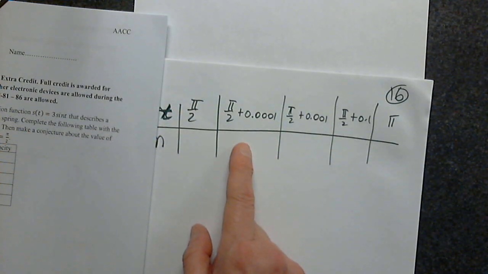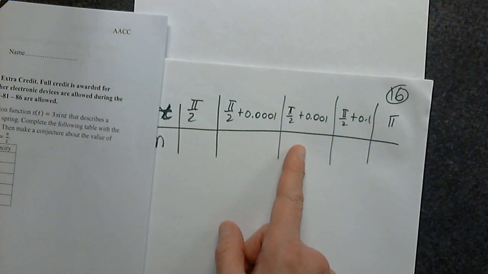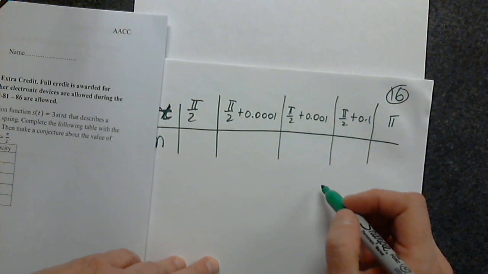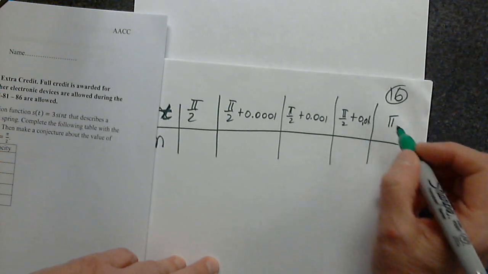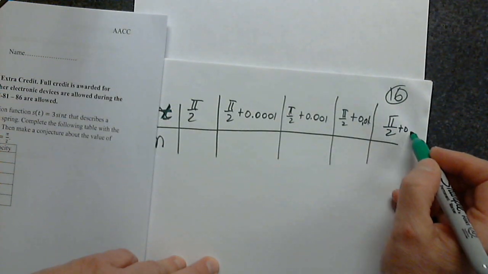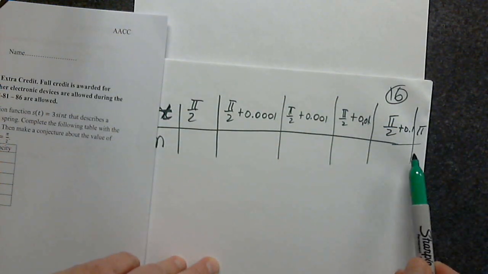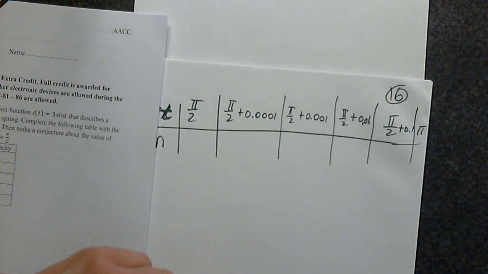So I have 1, 2. I skipped one. Sorry. Pi over 2 plus 0.1, and then pi. So I have 1, 2, 3, 4, 5.